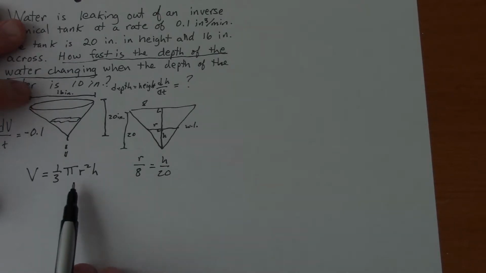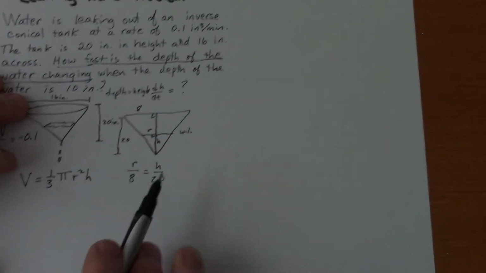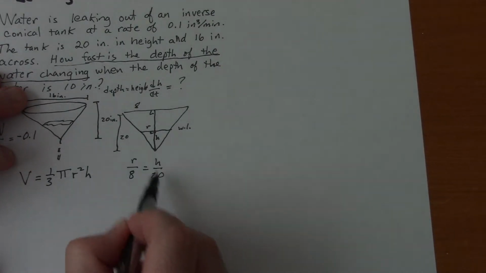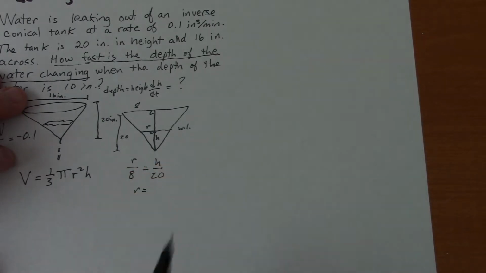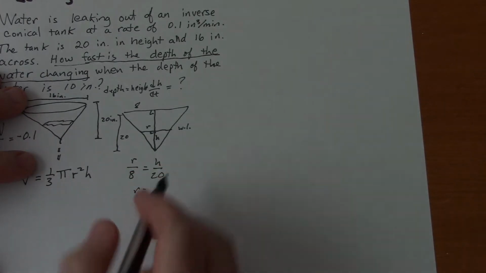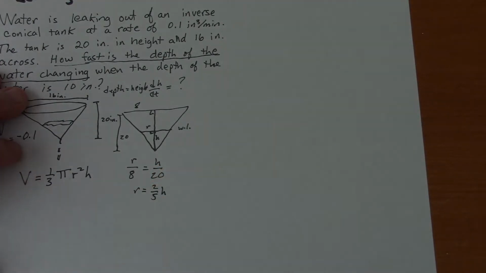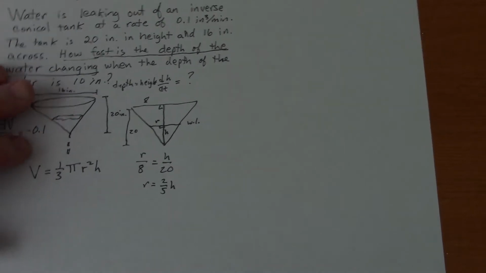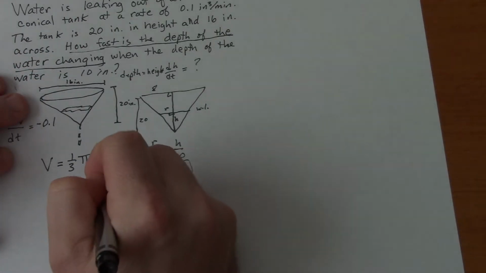We want to get this in terms of h because we're looking for dH/dt, so we want to get rid of the r. We solve for r, multiplying by 8, we get 8 over 20 times h, and when we reduce that fraction, r is going to be 2/5 h. All right, now we substitute that in for r here.